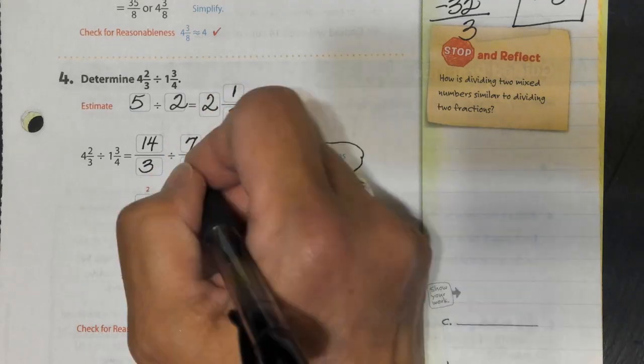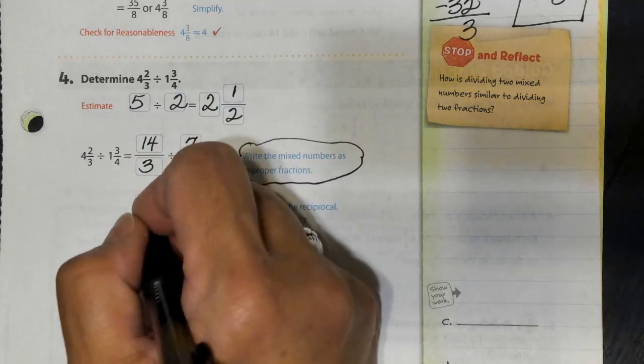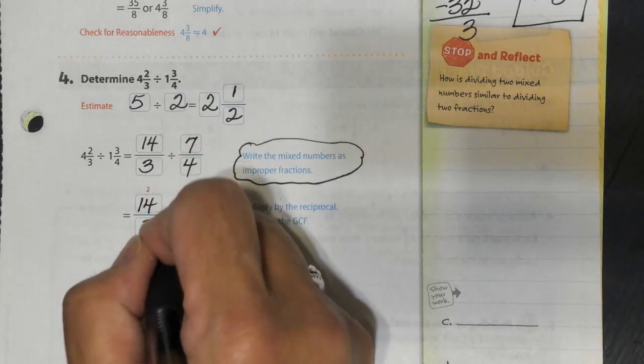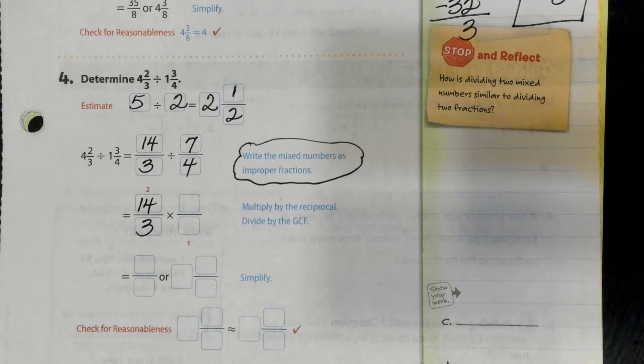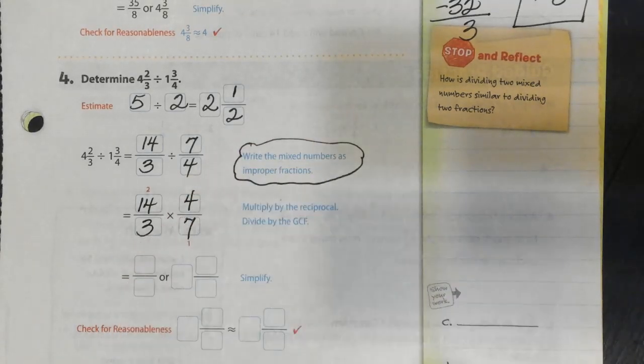Thank you, I went blank. 7/4. And then we have to multiply by the reciprocal. So that would be 14/3. That first one stays the same. Division sign changes to multiplication. Remember, we keep the first one the same, change to multiplication, flip, or take the reciprocal of our second one.